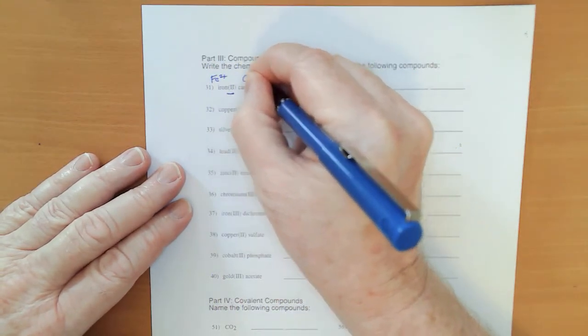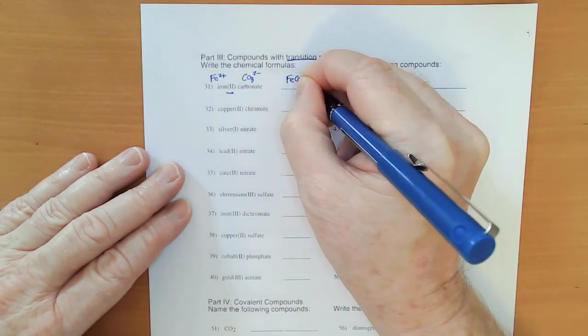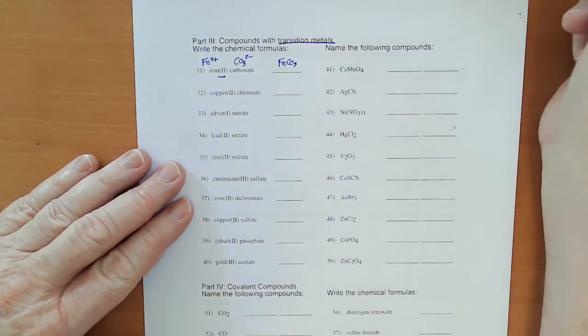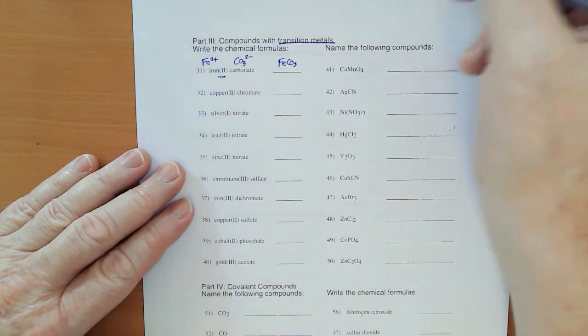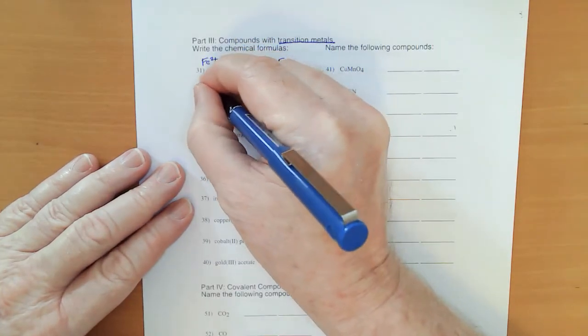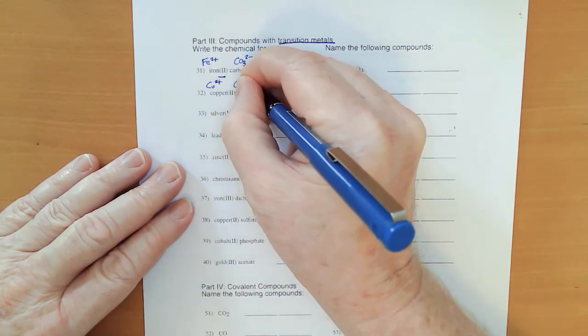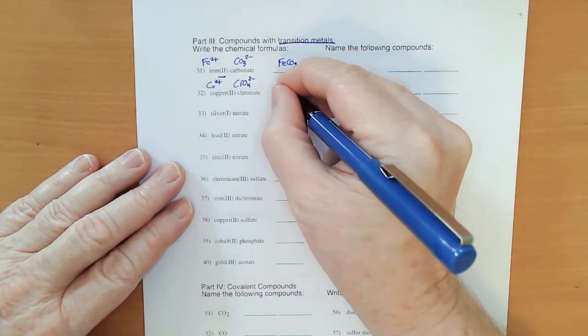If it says iron 2 carbonate, that says the Fe is a 2 plus. I don't have to look anything up. Carbonate is CO3 2 minus. They come together as FeCO3. That's a capital O. Sorry, I have terrible handwriting. It's one of my flaws. I'm very willing to admit it. Copper 2 is Cu2 plus. The chromate is CrO4 with a 2 minus. Gotta know my polyatomics.